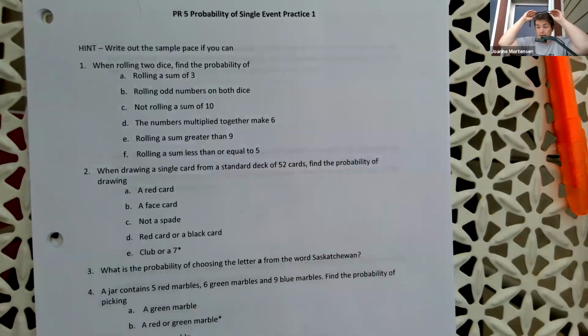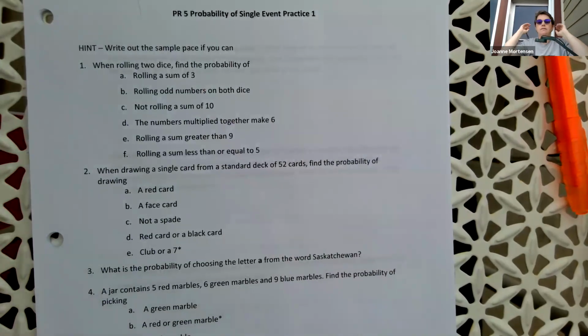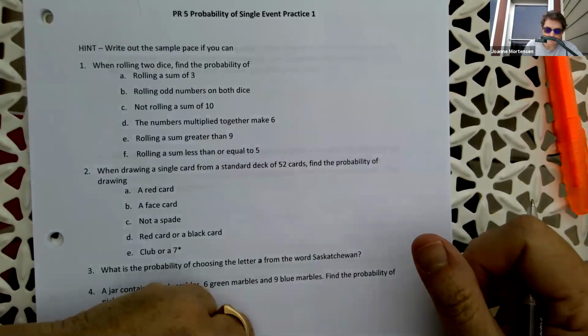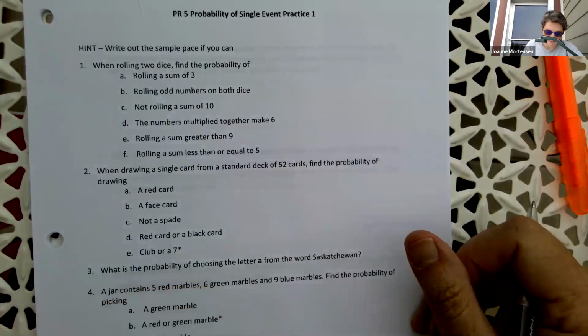So hold on. Looking a little squinty. Oh, it's much better.